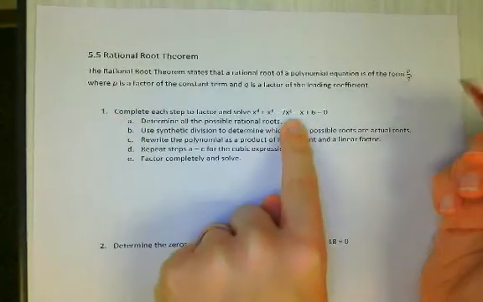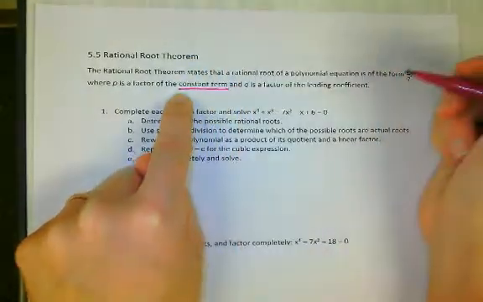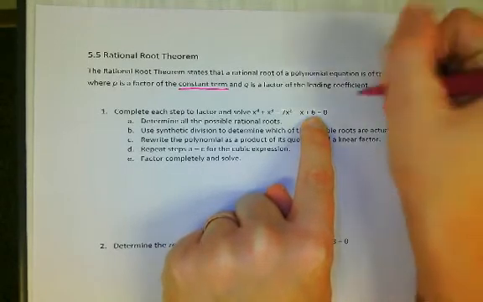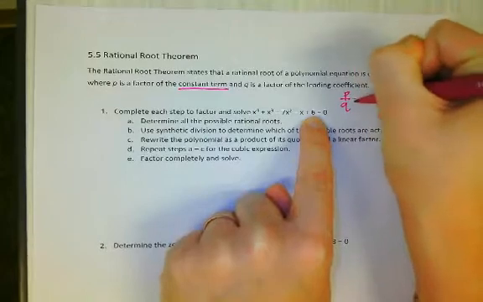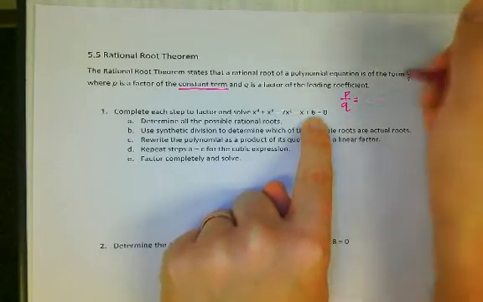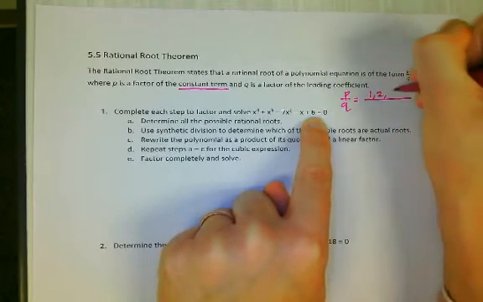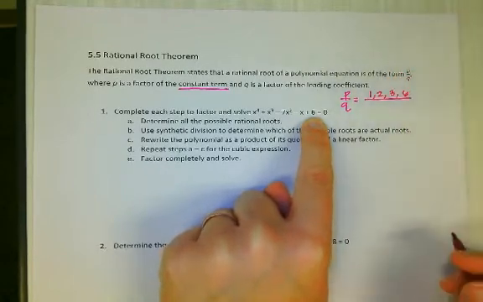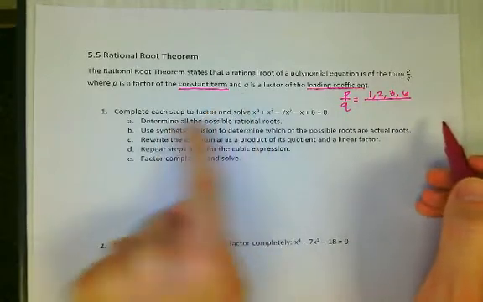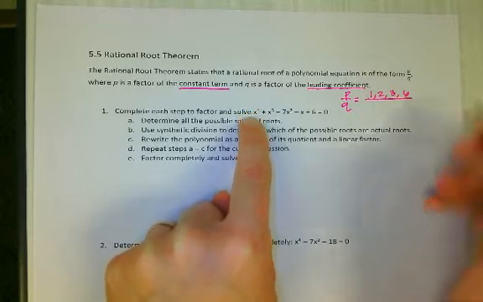So when we look at an example like number 1, we need to look at the constant term, the term at the end that's just a number, and that is 6. So this whole p over q is that we're looking at the factors of the constant term 6. Think of all the numbers that go into 6: 1, 2, 3, and 6. And then q is a factor of the leading coefficient. So look at your highest powered term. Its coefficient is just a 1.